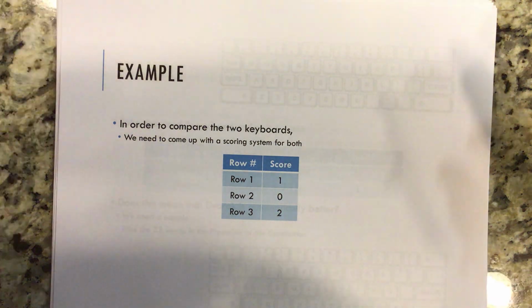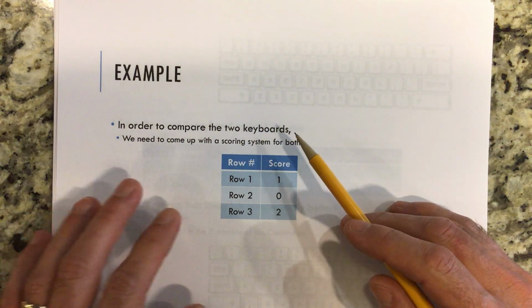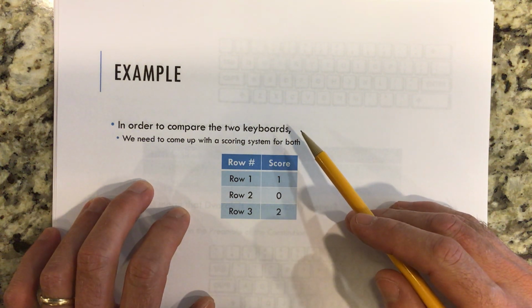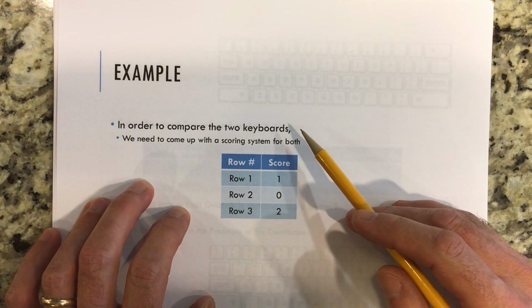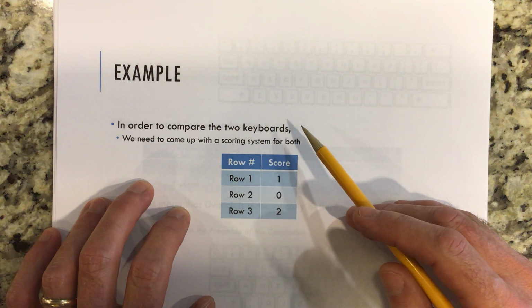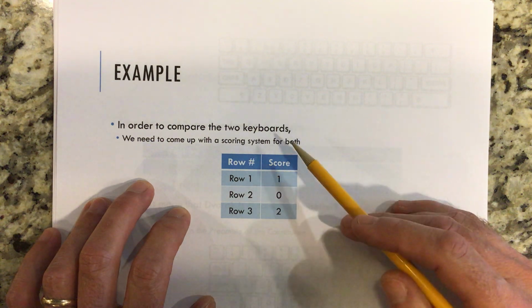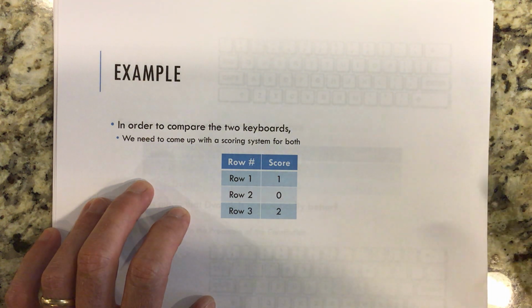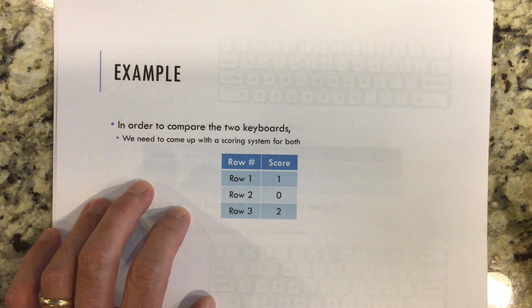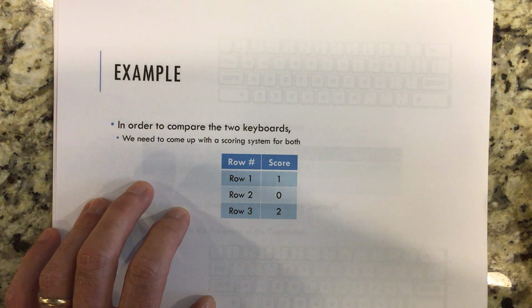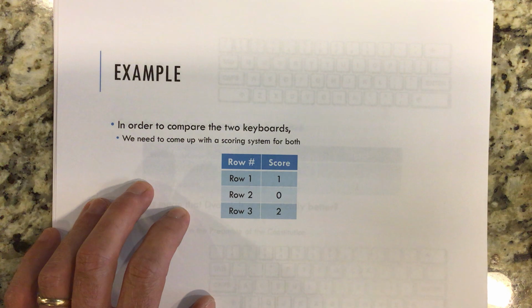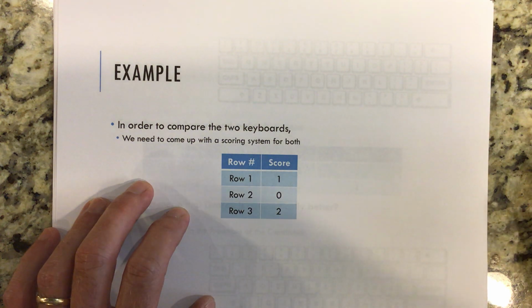The creators of the Dvorak keyboard needed a way to compare their keyboard to the QWERTY keyboard. Now, on the surface, the easiest thing to do would be ask someone to type a paragraph on the QWERTY keyboard, type the same paragraph on the Dvorak keyboard, time them, see what's faster. Hopefully, everyone sees why there's a problem with that method. Familiarity with the existing QWERTY keyboard, right? That's going to bias our data set.